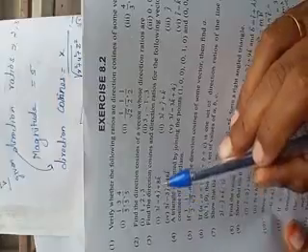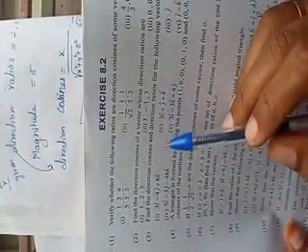Third sum: find the direction cosines and direction ratios of the following vector. So for the first three sums, please do check them, and if there is any doubt, you can ask.